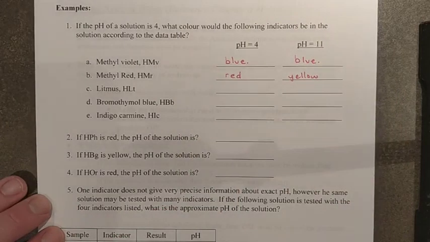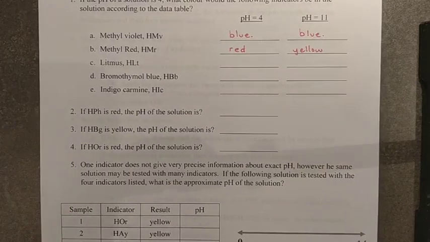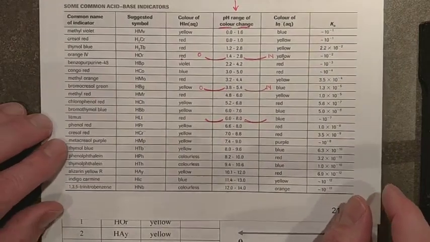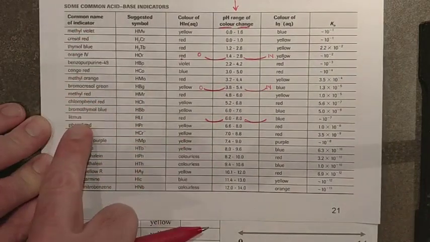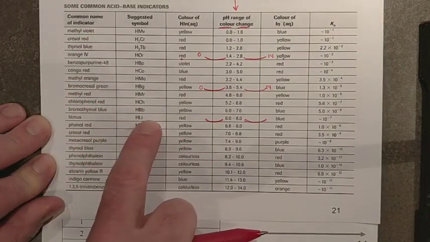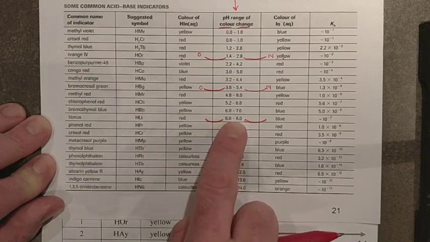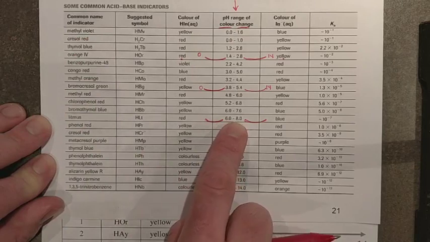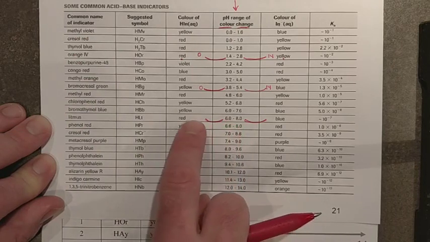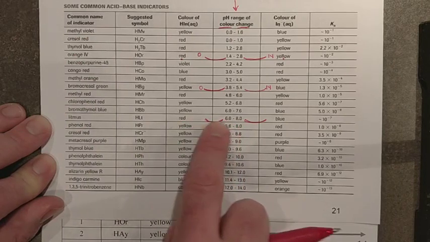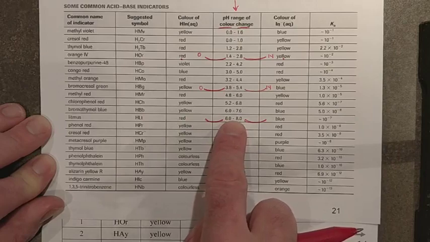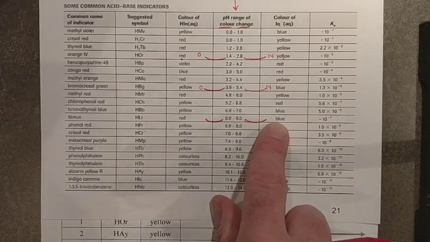All right, there's litmus. We can take a look at this one. This is liquid litmus because it gives us a little bit more information. All right, we'll find litmus on our chart. There it is. All right, HLt. Okay, so we take a look at that one. Litmus goes through a color change between 6 and 8. So a pH of 4 would be below 6, and therefore red. A pH of 11 would be above 8, and therefore blue.